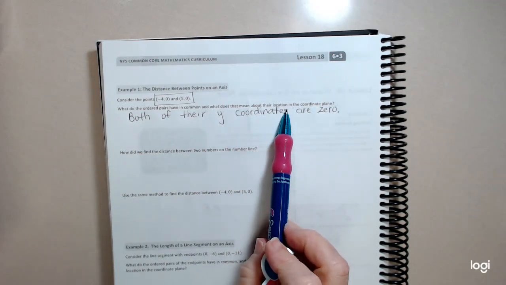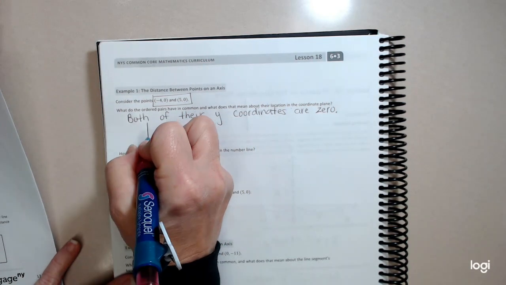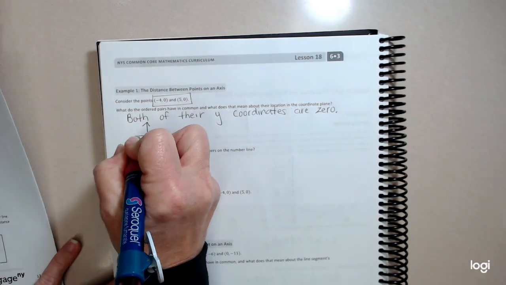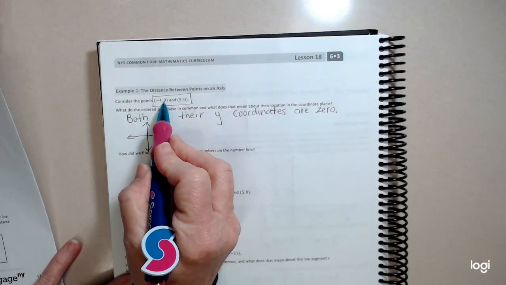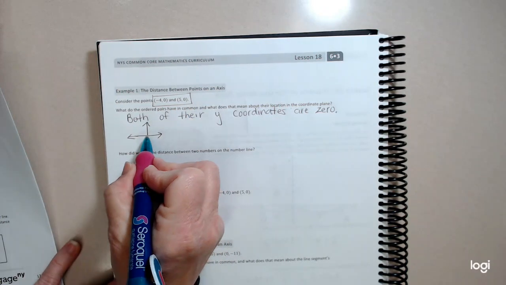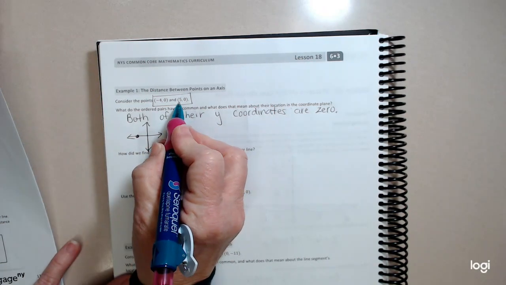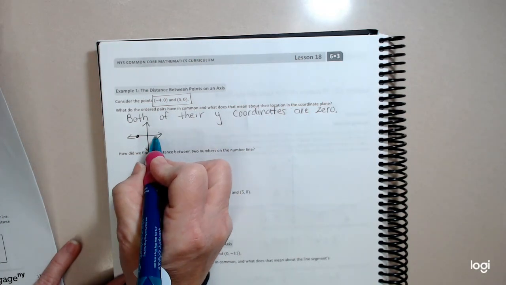Okay, now we have to find out what that means about their location in the coordinate plane. Well, I'm a visual learner, so I'm probably going to make a little tiny coordinate plane like this. If I had to go backwards 4, up 0, I would go about right there. This one says over 5, up 0, so I would go here.